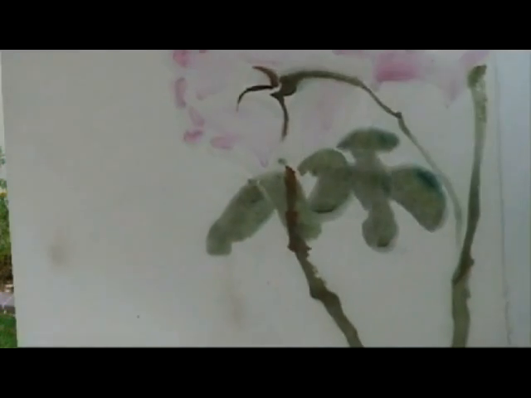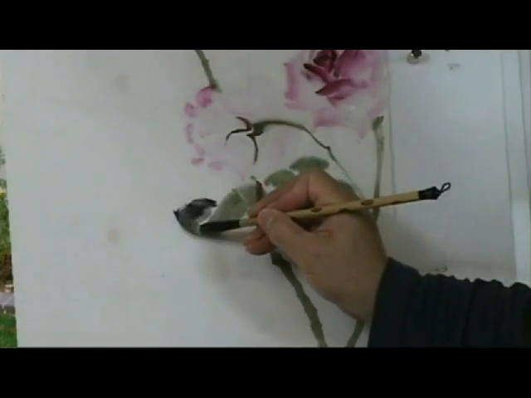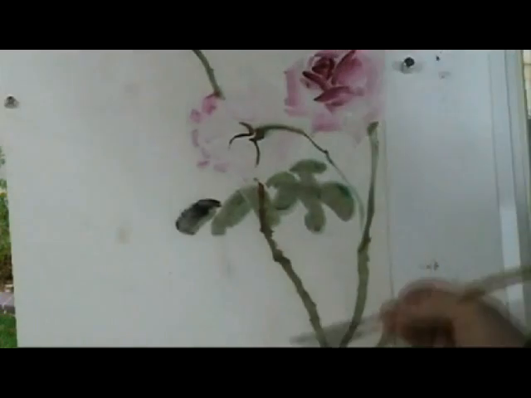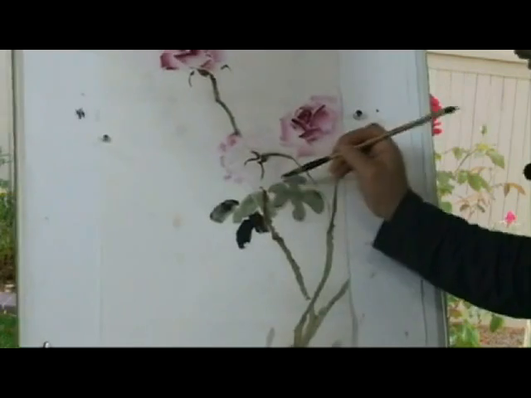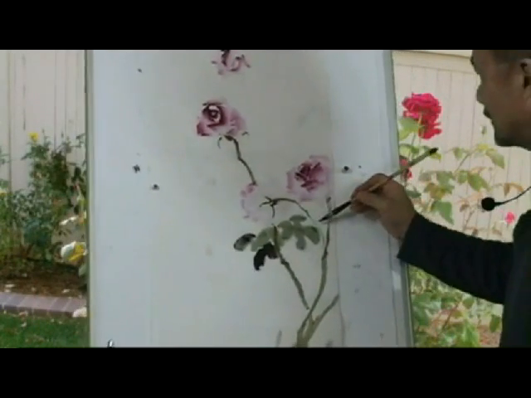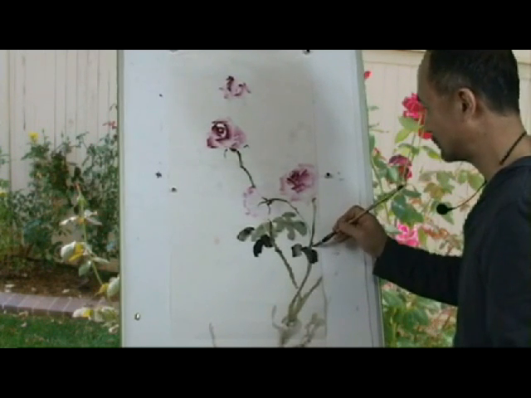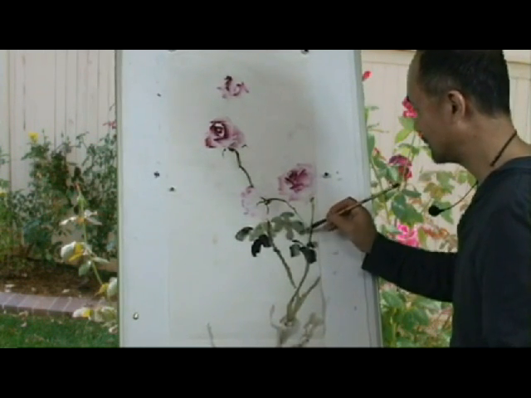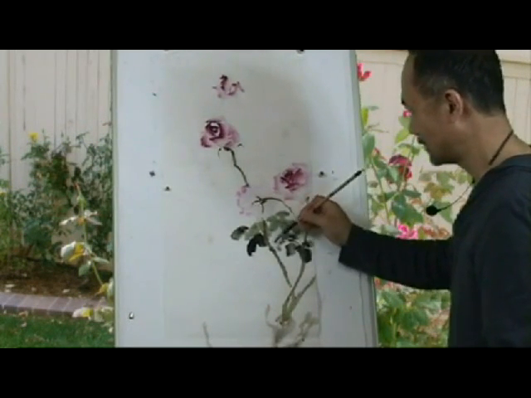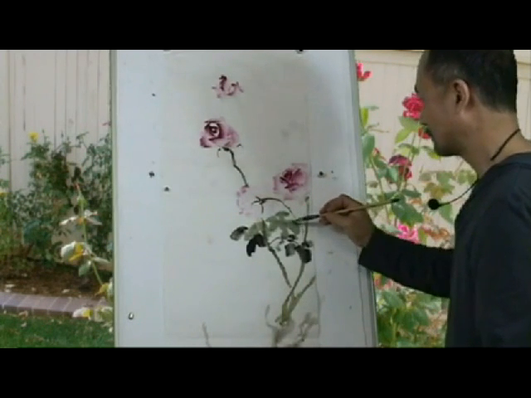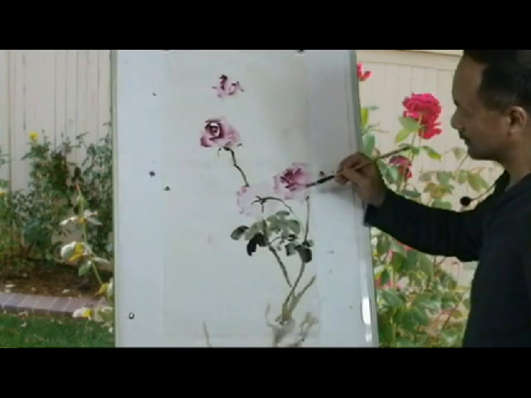And you try to vary the colors and contrast between dark and light. You don't have to follow the lighting. It's more what we call yin-yang contrast and balance. So the light next to dark help each other.